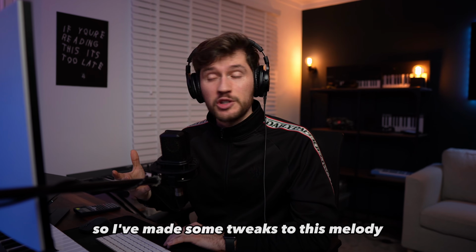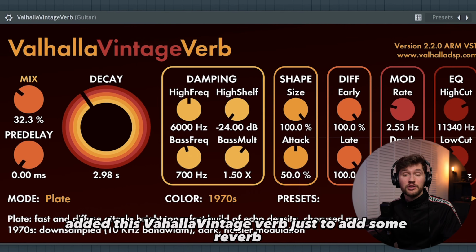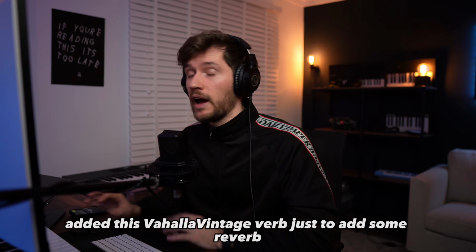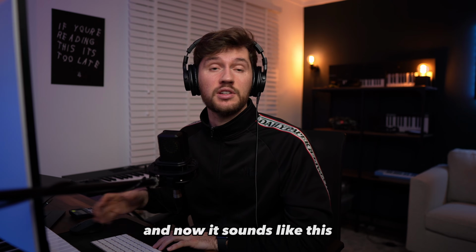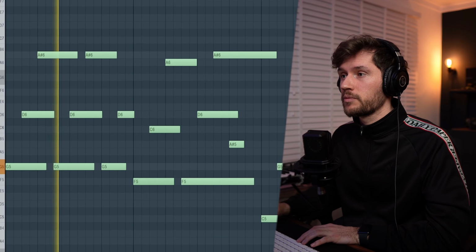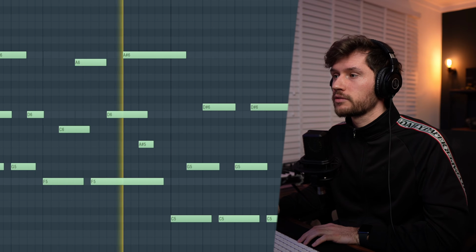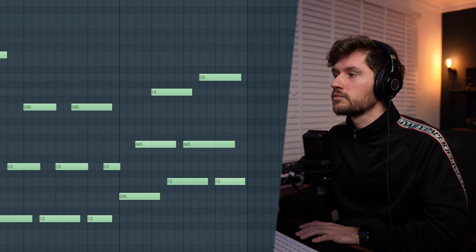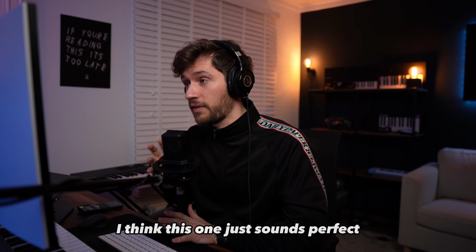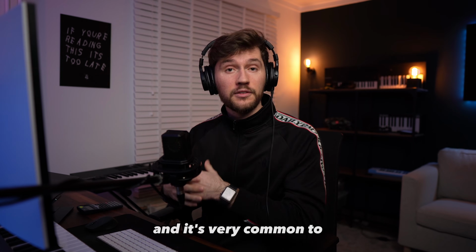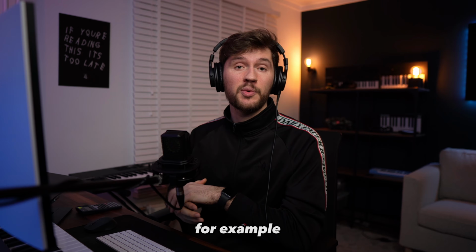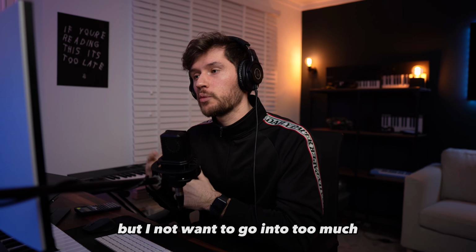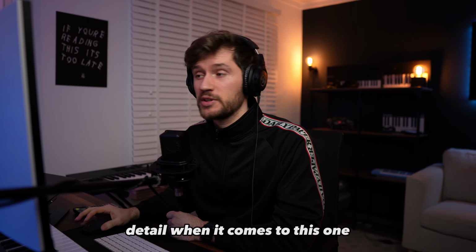So I've made some tweaks to this melody, added this Valhalla Vintage verb, just to add some reverb, add some more ambience to the melody, and right now it sounds like this. Sounds beautiful, right? I think this one just sounds perfect. And it's very common to, for example, add another flute melody, but I don't want to go into too much detail when it comes to this one.